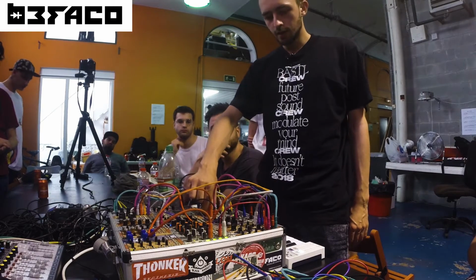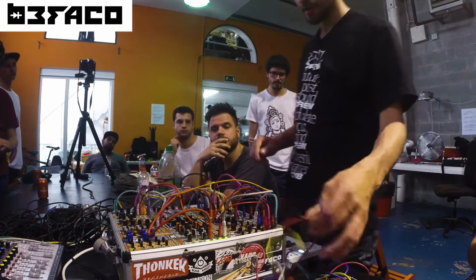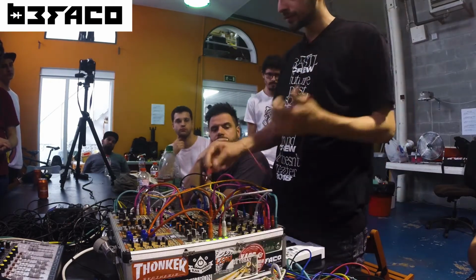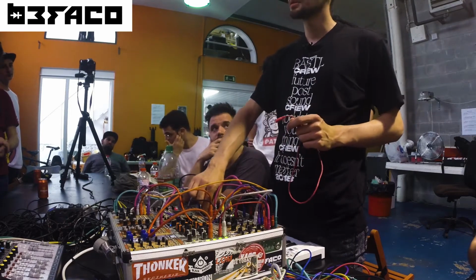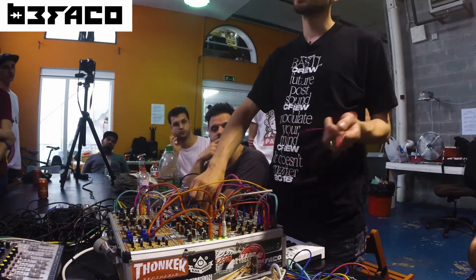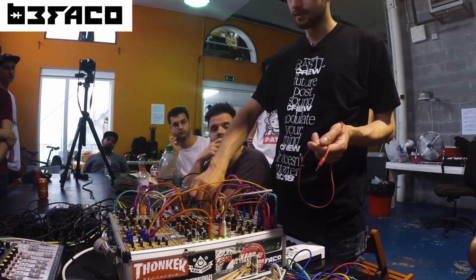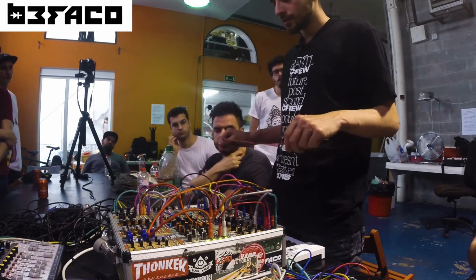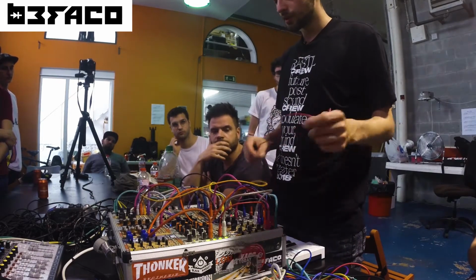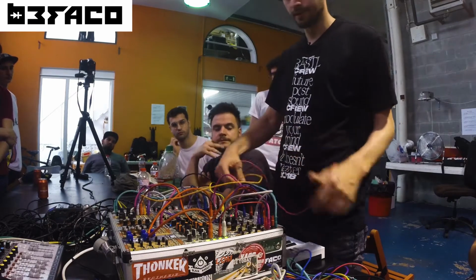And when you have a sampler like this, you can modulate the decay length also. That's good for hi-hats and stuff. But what I usually do here, I sometimes run it through a filter.